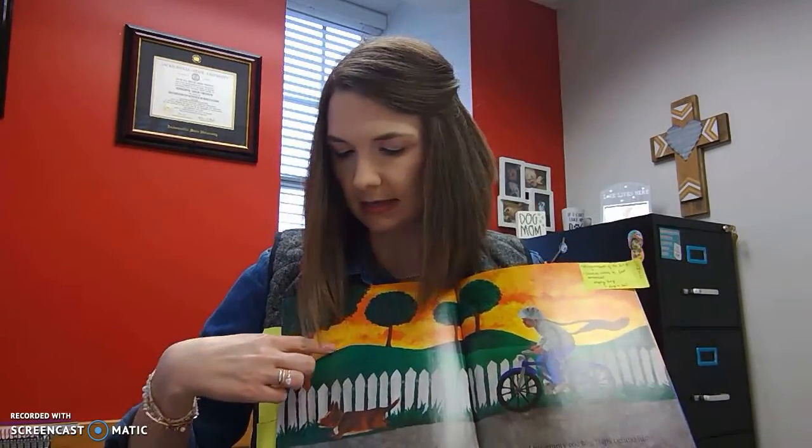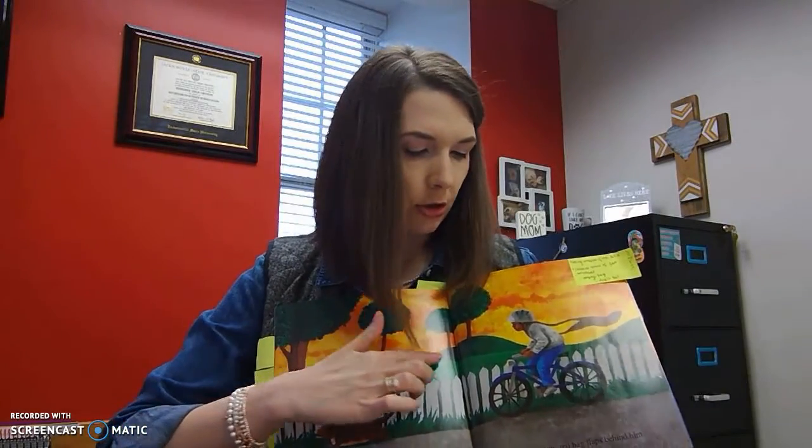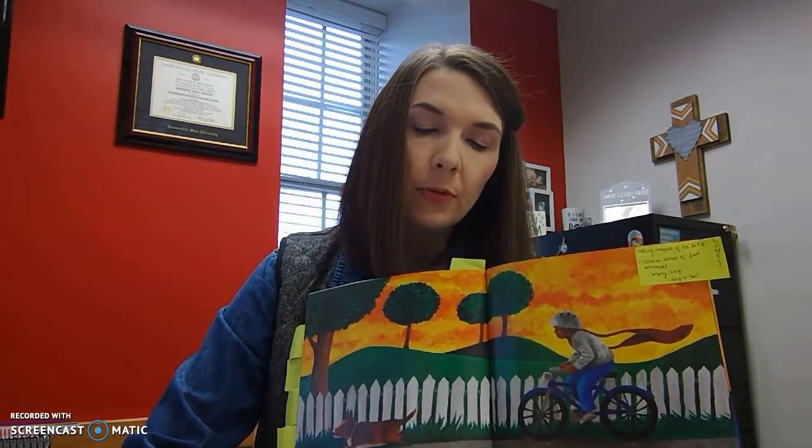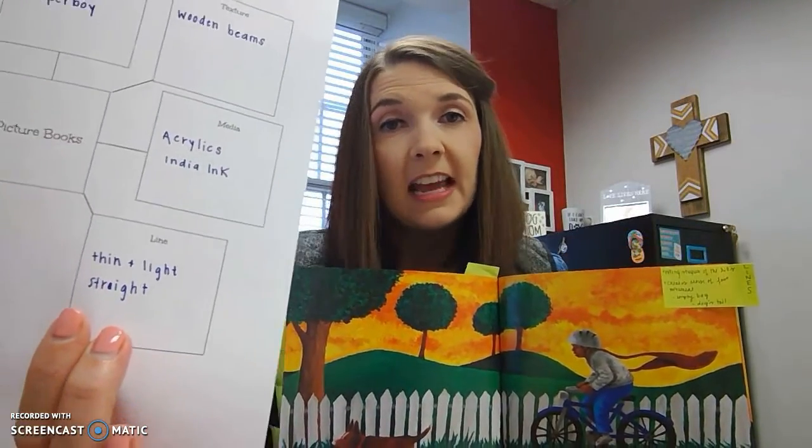They're very thin lines. You can see these lines are very straight. Yes, they go up and down to show you the mountains or the hills, but they're not swirly and curvy. They're very straight and very thin. Even on his sack where he holds his papers, they're very straight, and it gives the illusion that his bag is flying behind him as he rides his bicycle. On this paper where it says lines, I've put that they're very thin, very light, and straight.